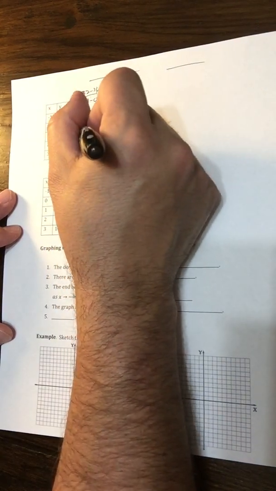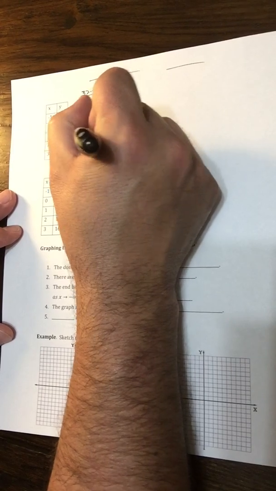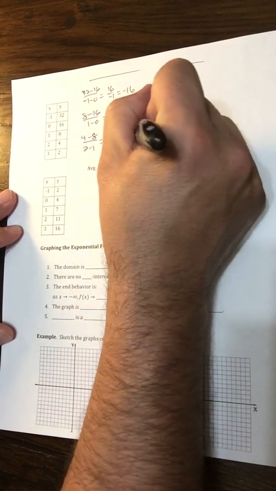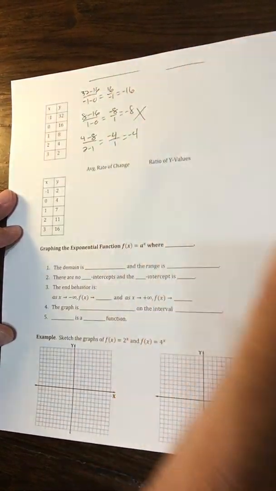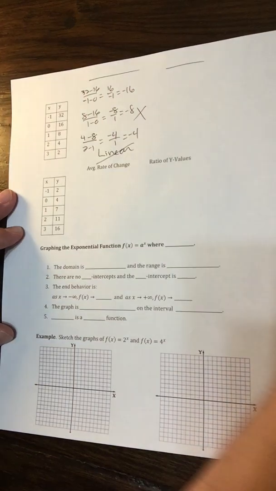8 and 16, so I'm going to go 4 minus 8 over 2 minus 1. That's negative 4 over 1. That's negative 4. This is not constant, so it's not linear. So I could write the word linear down here, but I got to cross it off.